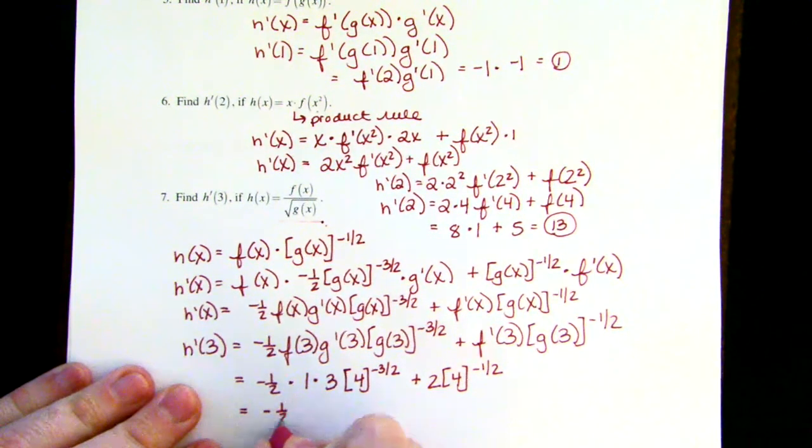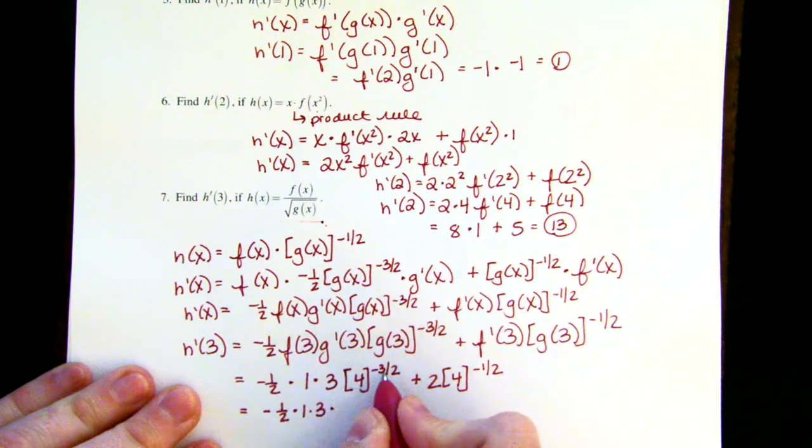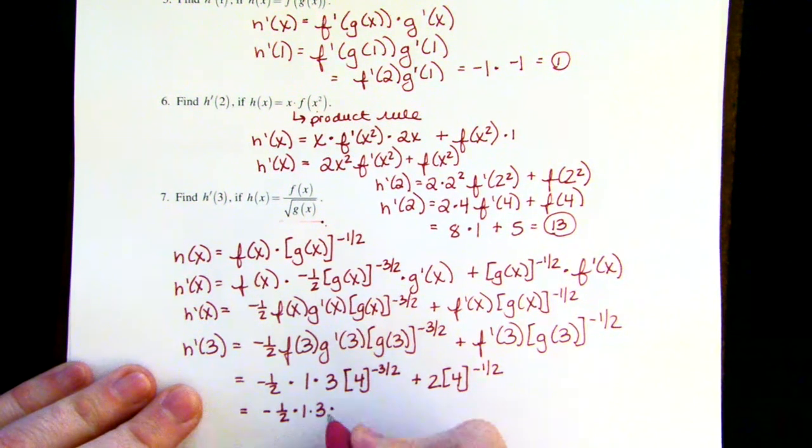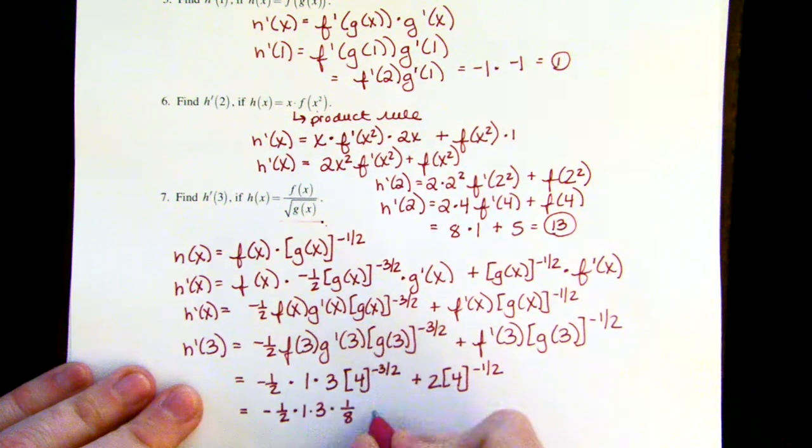This gives me negative 1/2 times 1 times 3 times 4 to the negative 3/2. That's 1 over 4 to the 3/2. That means square root of 4 is 2, cubed gives me 8, so I'm going to say 1/8 over there. Plus 2 times 4 to the negative 1/2, 1 over 4 to the 1/2, 1 over the square root of 4 should give me 1/2.